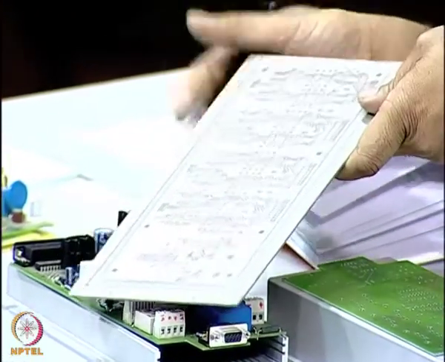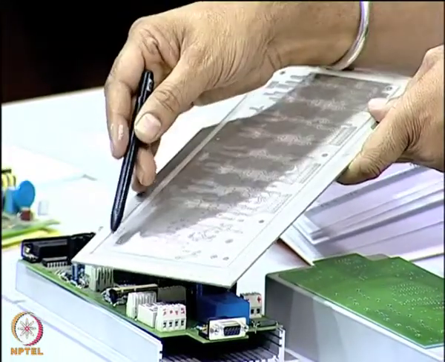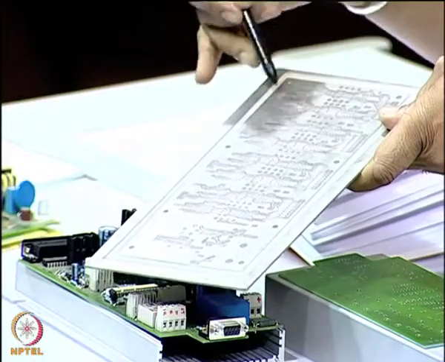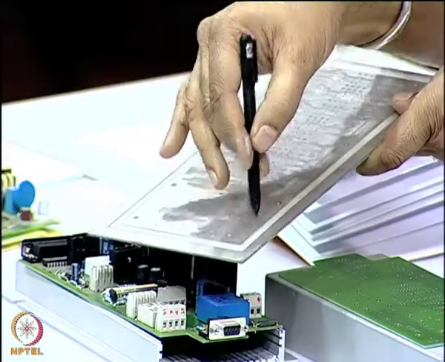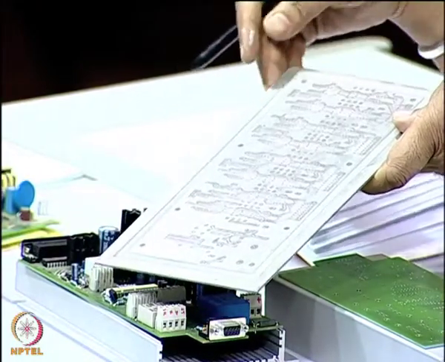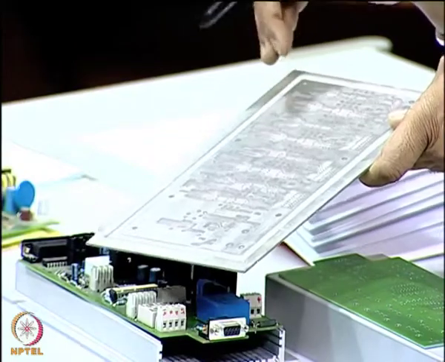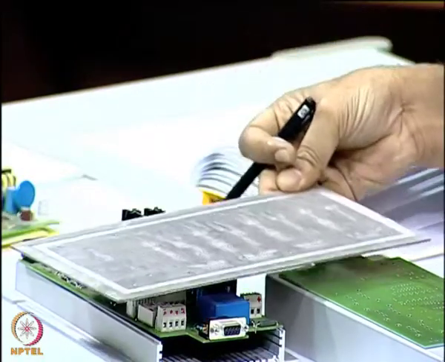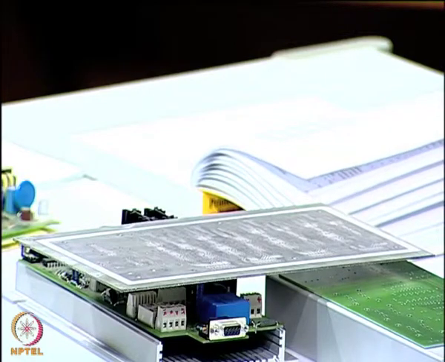You see these holes here. These are the mounting holes. The PCB dimensions are marked here in these rectangles. It will be cut to size, and these mounting holes should be fixed before you do any layout and routing.